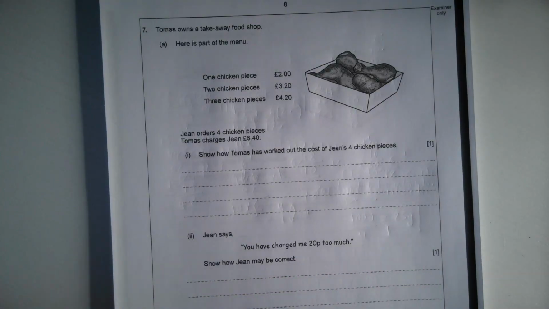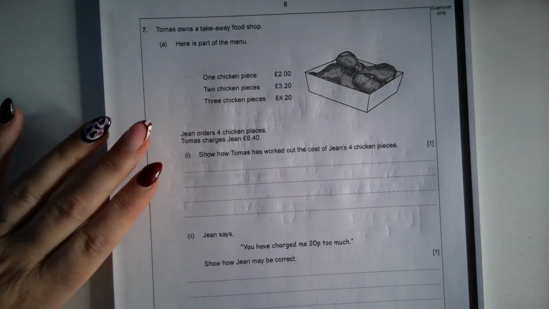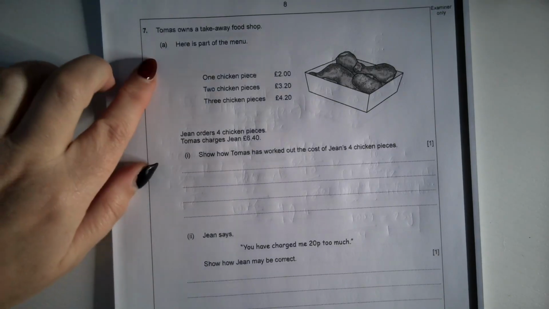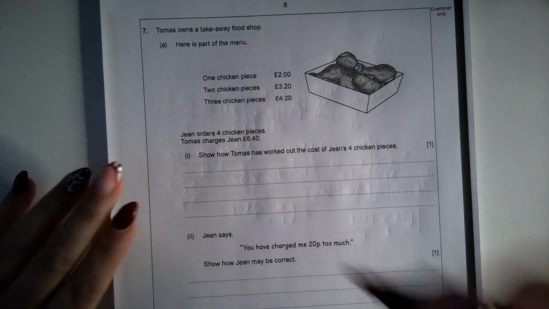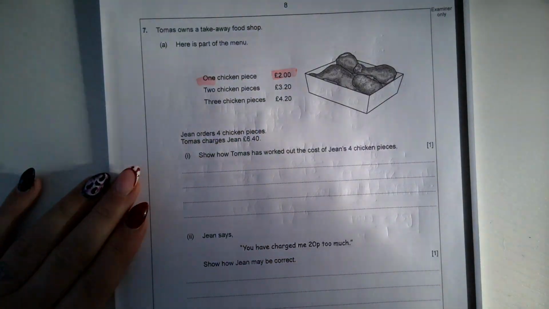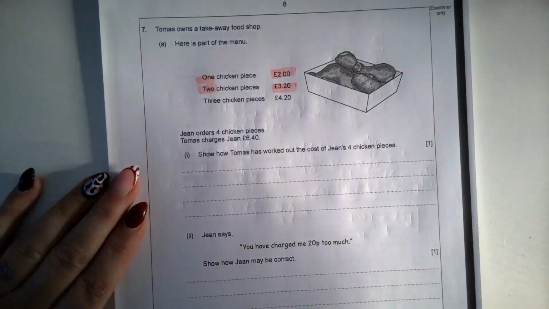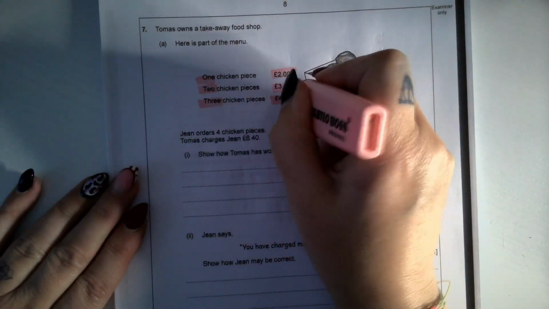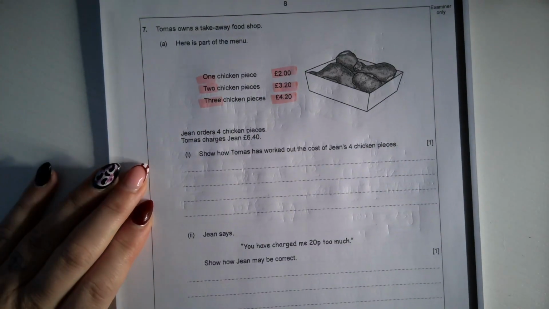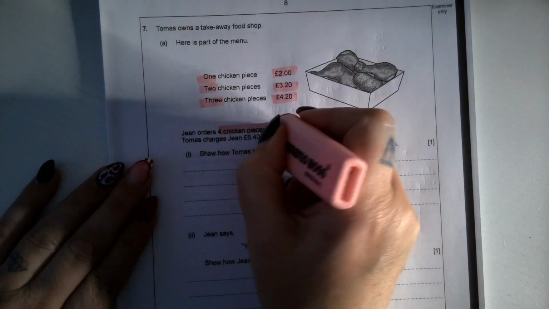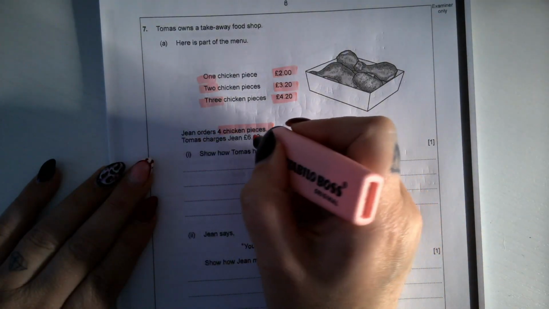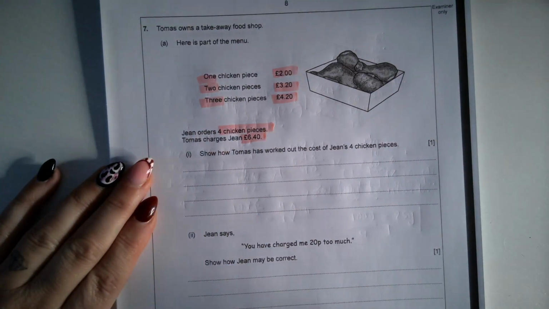Question 7. Thomas owns a takeaway food shop. Here's part of the menu. So this is part A. So 1 chicken piece costs £2. 2 cost £3.20 and 3 cost £4.20. So Jean orders 4 chicken pieces and Thomas charges them £6.40.